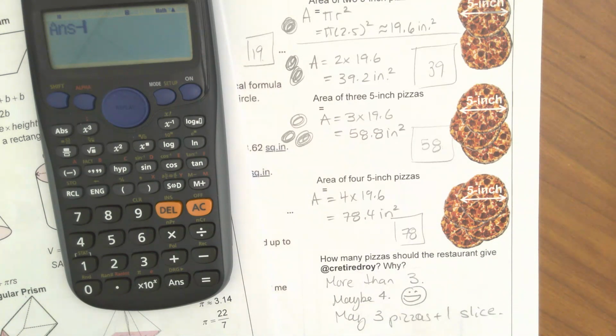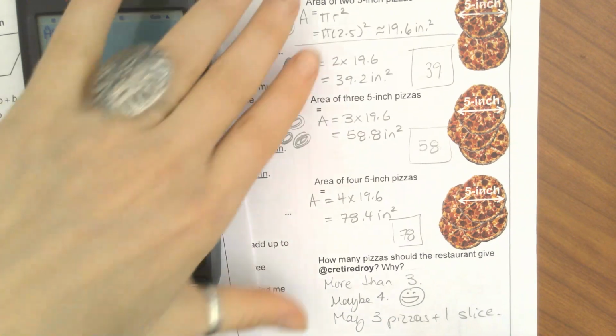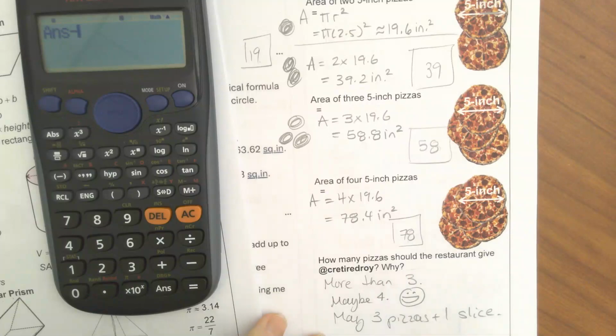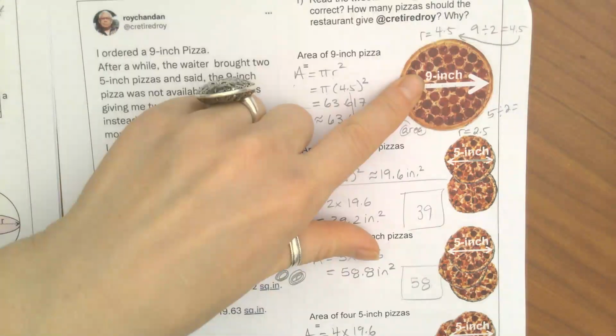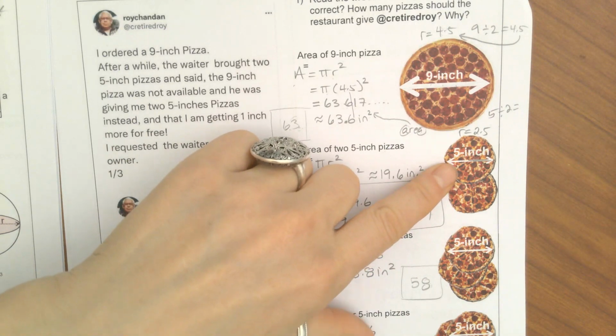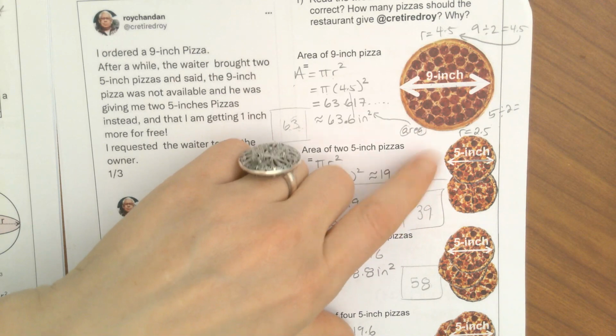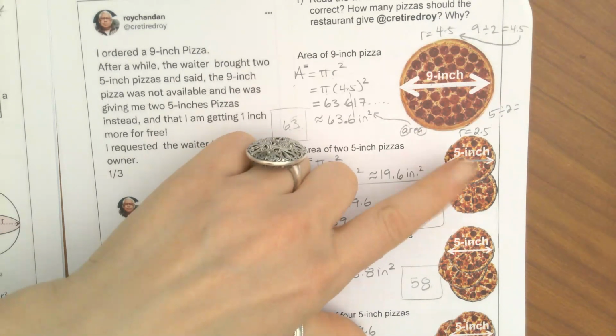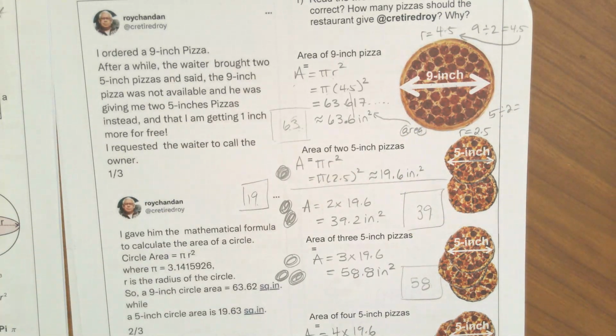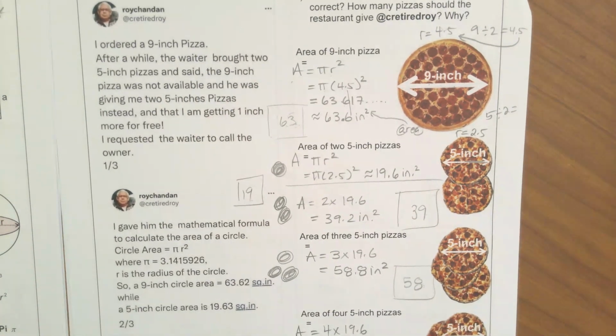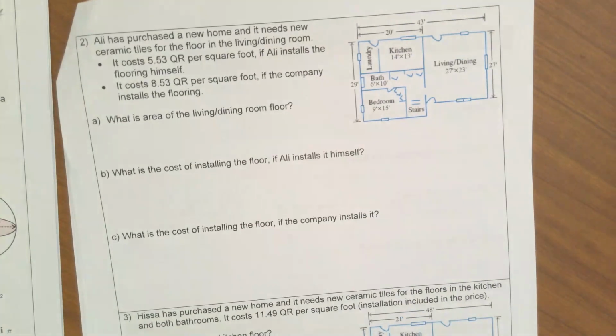Okay. So you don't really need math to solve this, because if you ordered a 9-inch pizza and they brought you 2 5-inch pizzas, your stomach would go and your eyes would go, that's not very much pizza. That's not enough. So either the restaurant really didn't understand the math, or they were cheating the customers. We don't know. Okay, let's look at the next one.